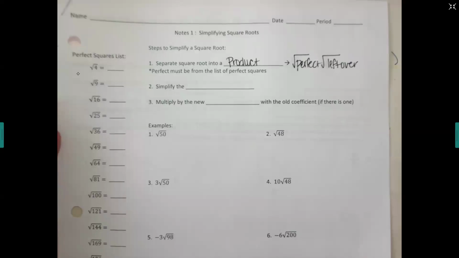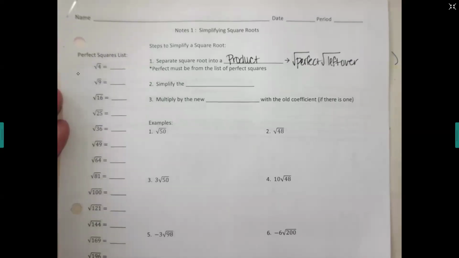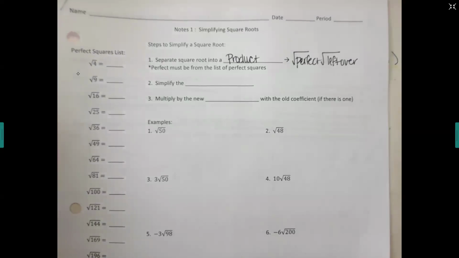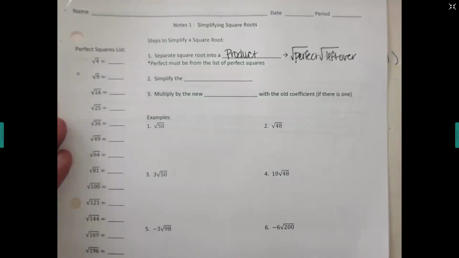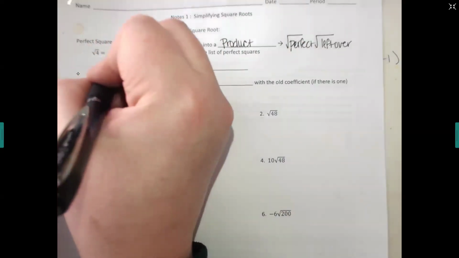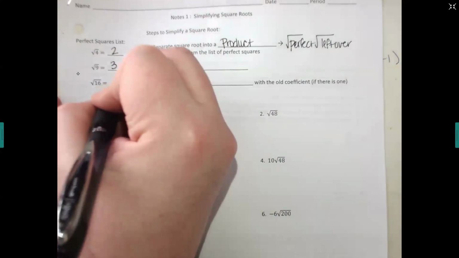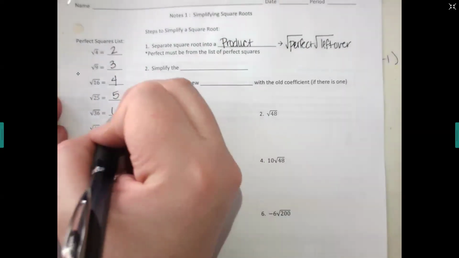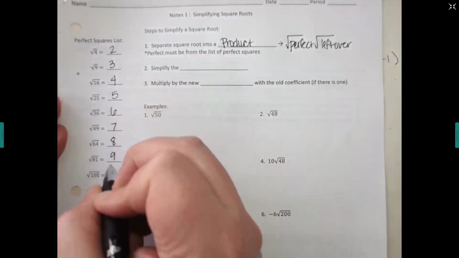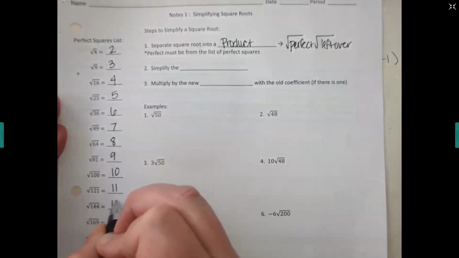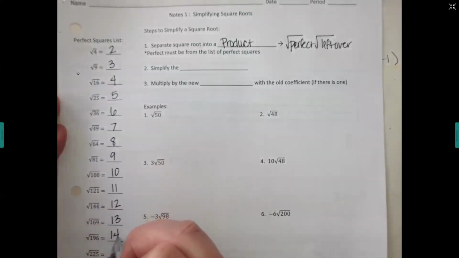Now, when I say perfect, we're going to create a list of perfect squares over here on the left-hand side. Hopefully you have them memorized, but if not, you'll get to use this when you take a test over this unit. So what is the square root of 4? Square root of 9. 3. 16 goes to 4. And now you can tell the pattern, right? It's just going to keep counting up. Okay, so 25, the square root is 5, 6, 7, 8, 9, 10, 11, 12, 13, 14.